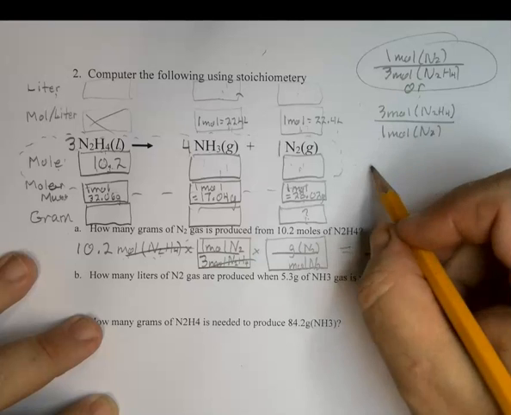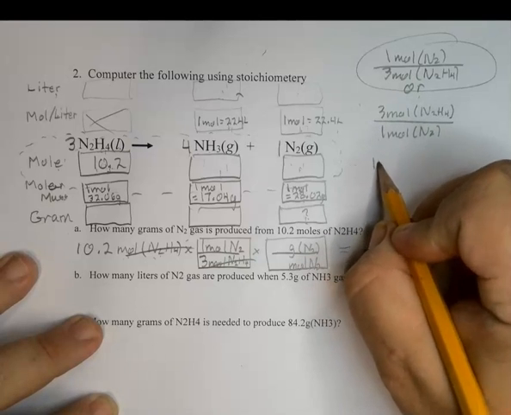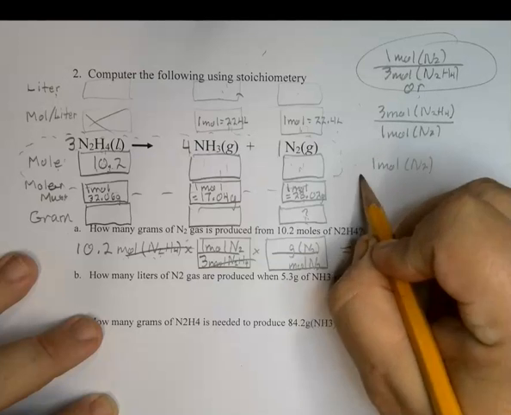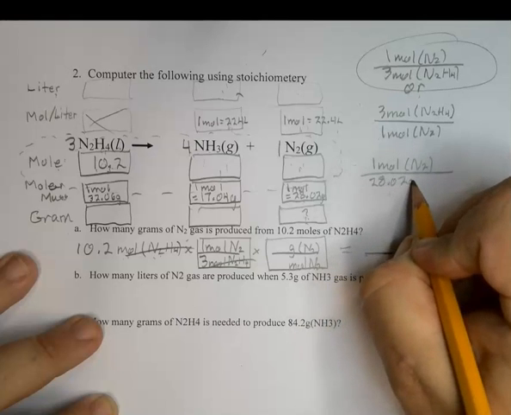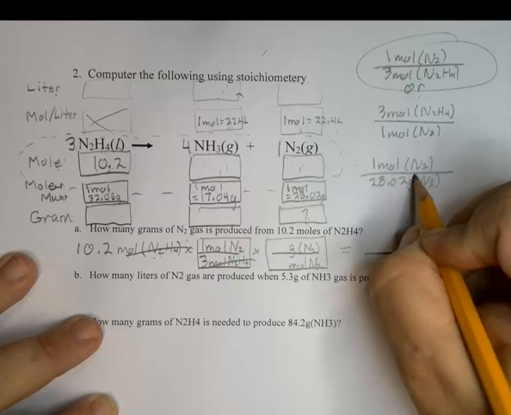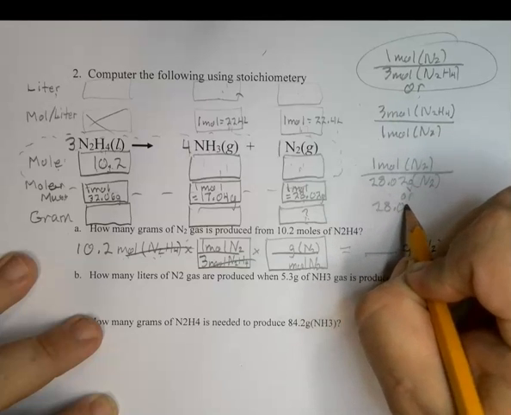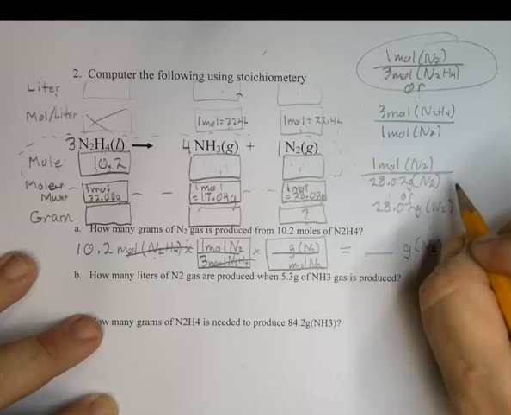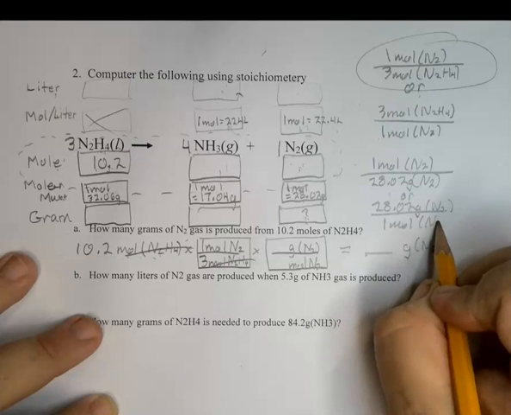So let me write that over here. 1 mole of N2 over 28.02 grams of N2, or 28.02 grams of N2 over 1 mole of N2.